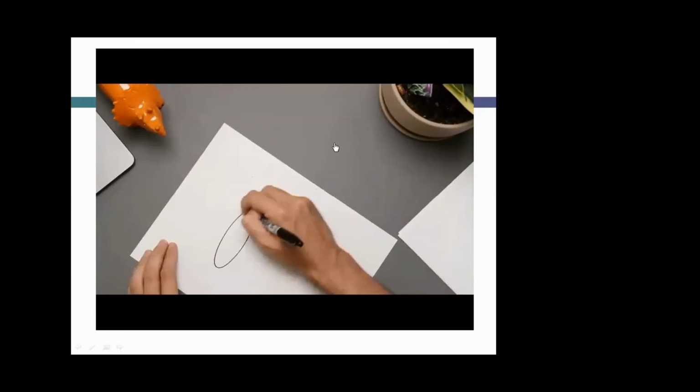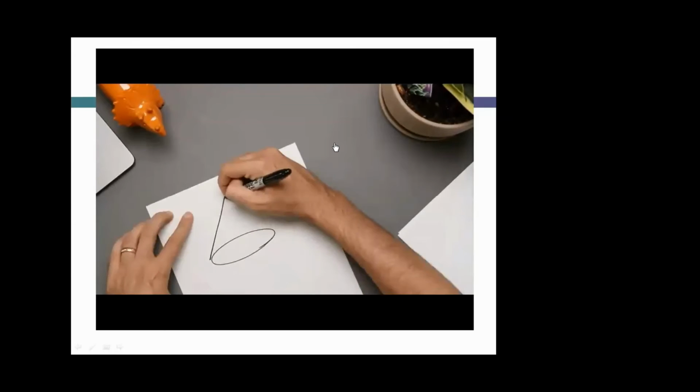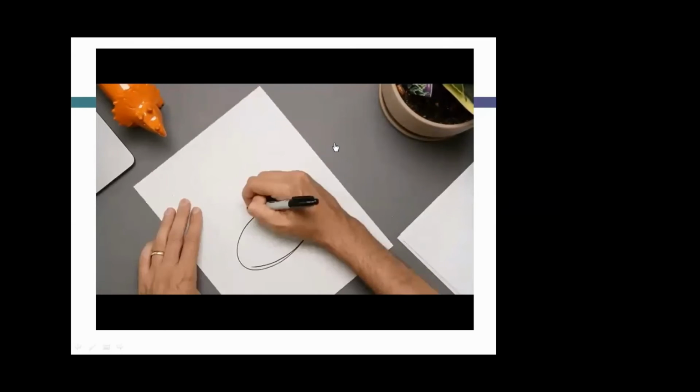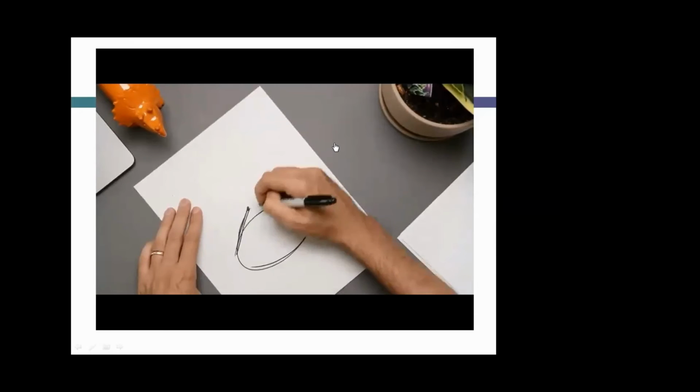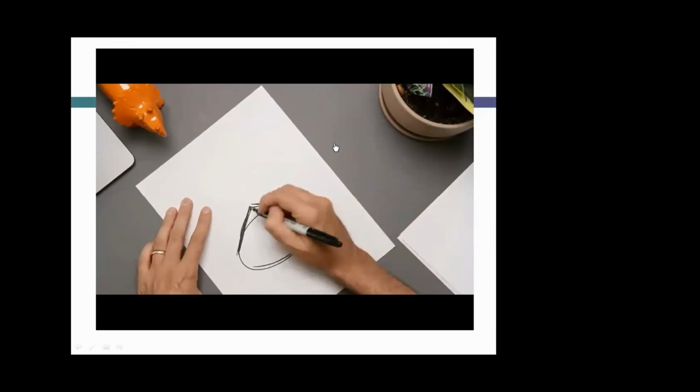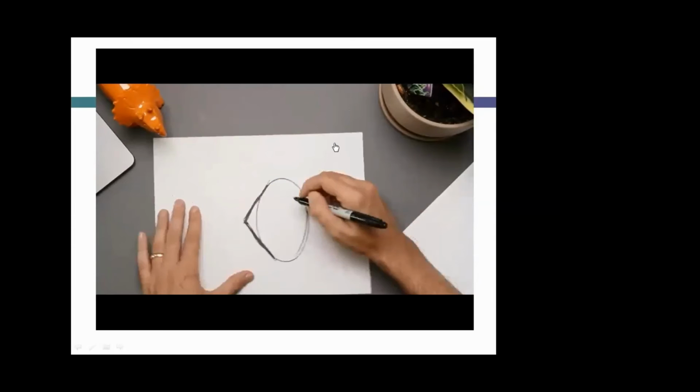It's a triangle, but instead of a flat line along the bottom, we're going to add an ellipse here. The taller we make that ellipse, the more it's going to look like you're looking down at your cube. And you're going to want to adjust the top of that cone to accommodate for the size of the ellipse that you've put under it.